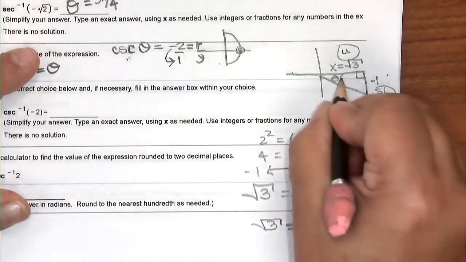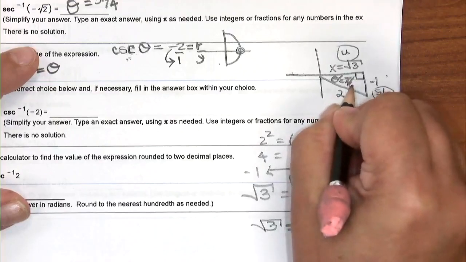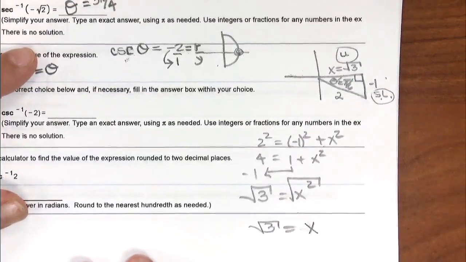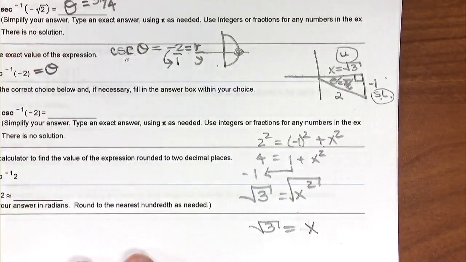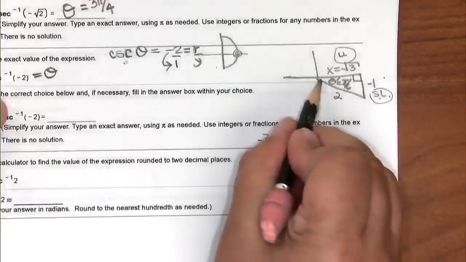So let's see, short leg, this has to be 30, pi over 6. But I'm supposed to be giving an answer that's in quad 4, not quad 1, so I can't just get up and say pi over 6, because that'd be in quad 1. So what do I have to call this?